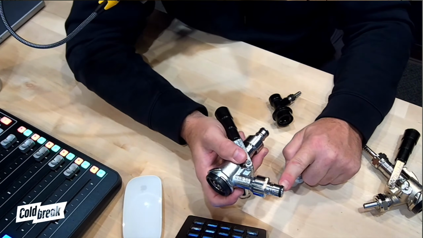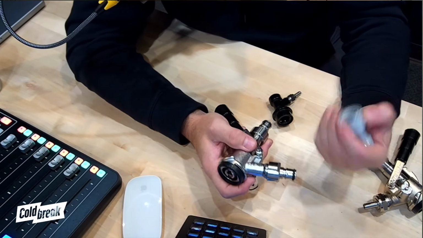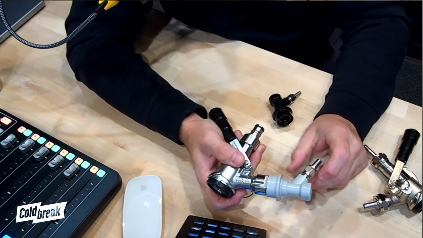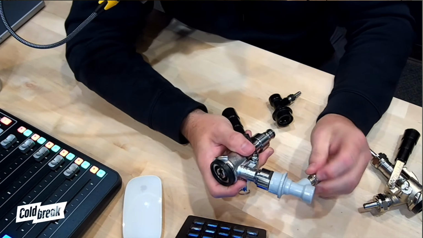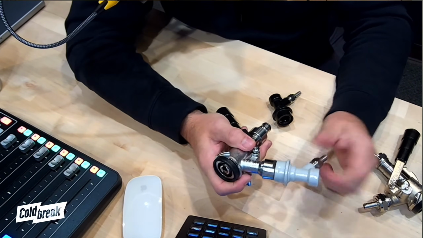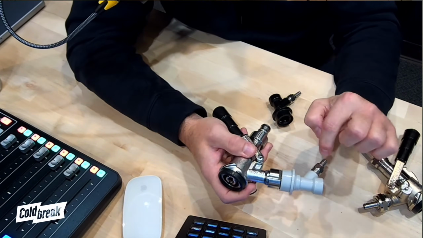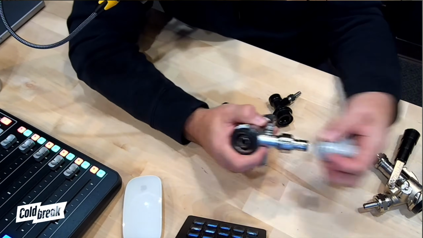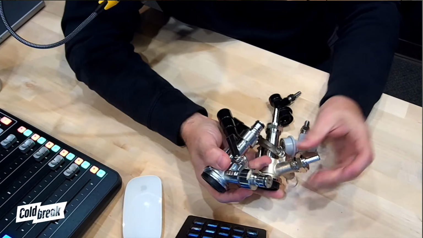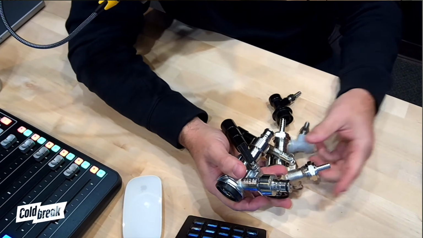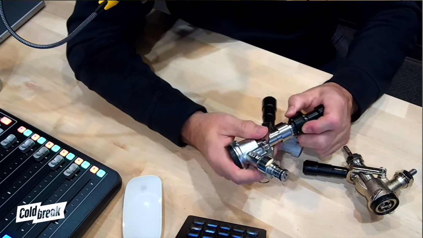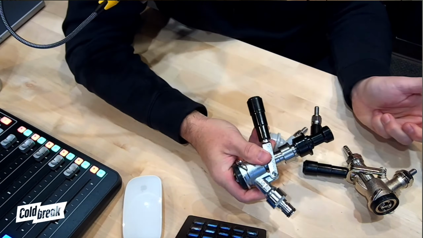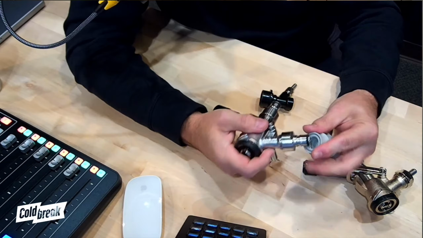So this can fail. Those balls in here can fail. The poppets can fail. The connection here can fail. That can fail. There's just a lot of connections here. So if you can, rather than add all these connections, go directly from your tubing to this; you're better off in the long run. But for a temporary setup, or if you just need a quick connection, this is a good way to go, right? So that can connect to the top and then these to the side.